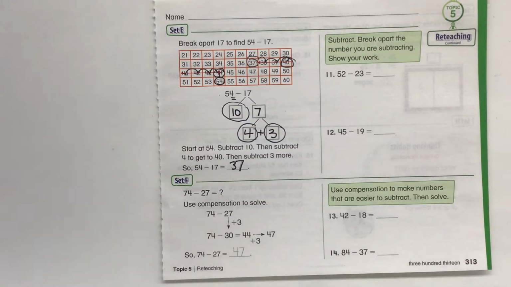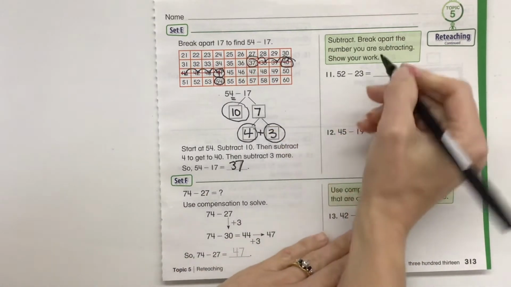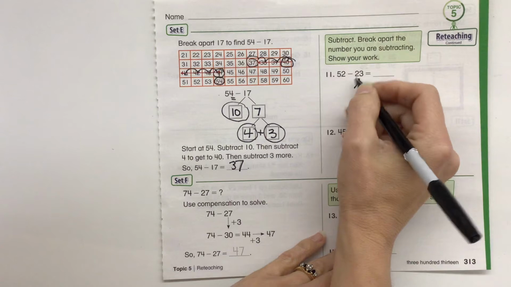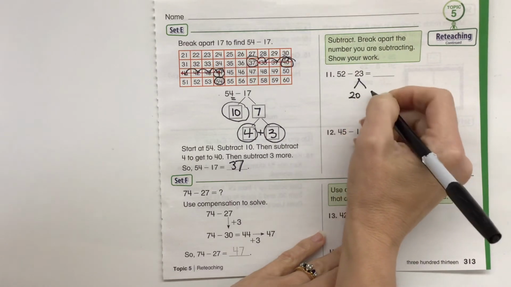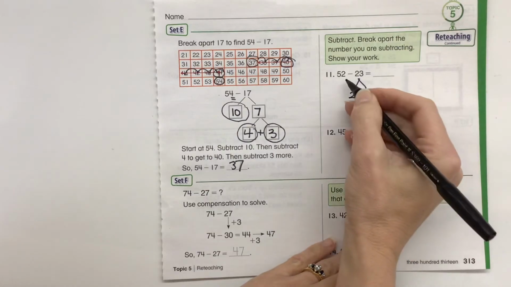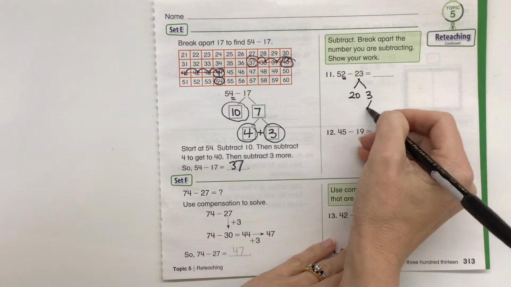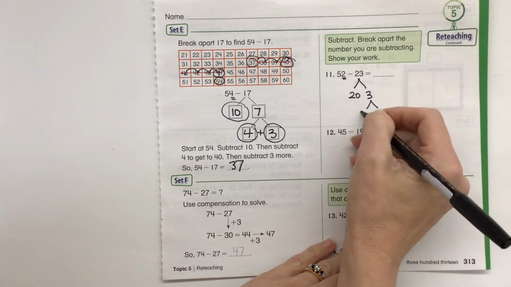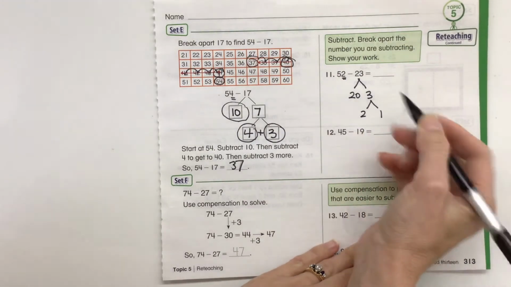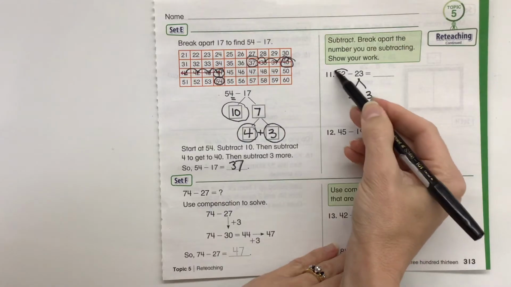So we're going to subtract. You can use your hundreds chart if you'd like to. I'm just going to go ahead and break it apart. So we have 52 minus 23. We're going to break apart our 23 into 20 and 3. And then I'm looking here, I need a 2, so I need to break apart my 3 to 2 plus what? 2 plus what equals 3? 2 plus 1.